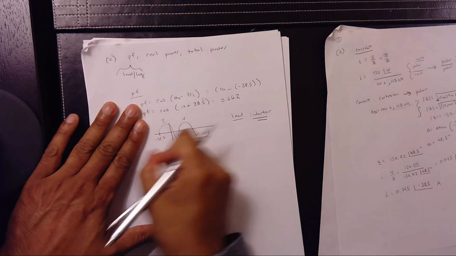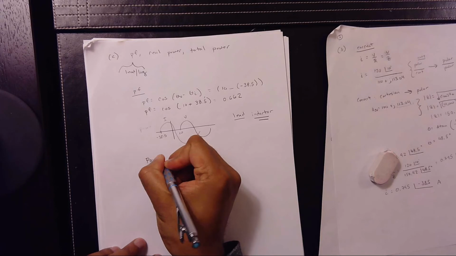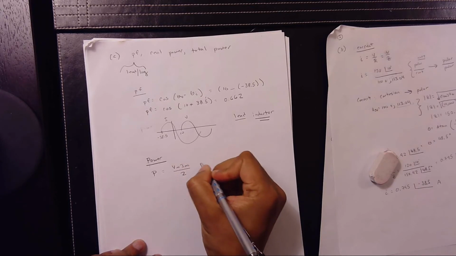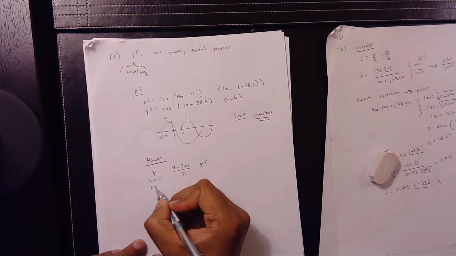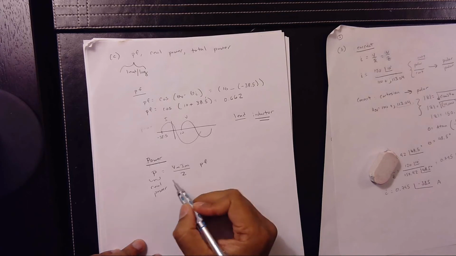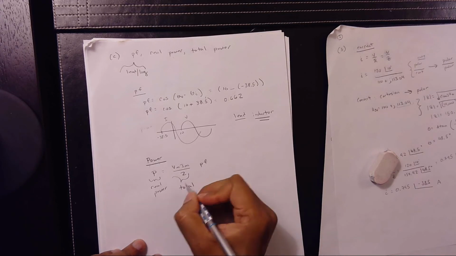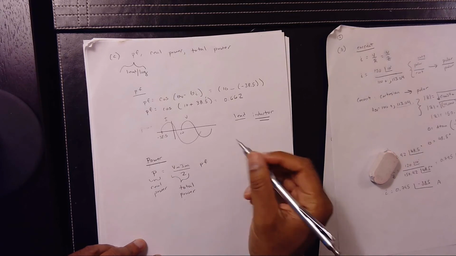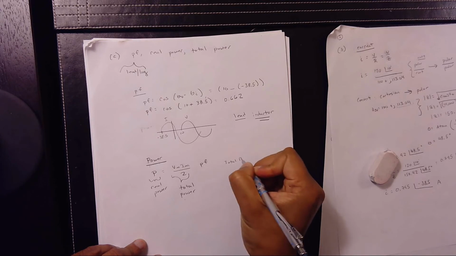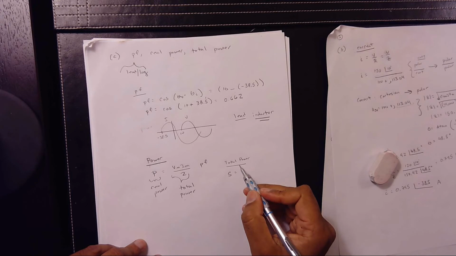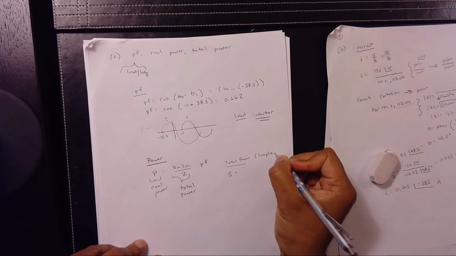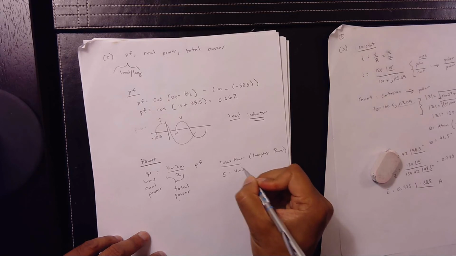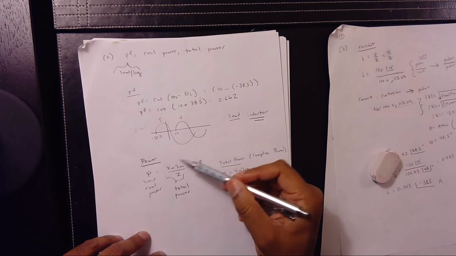So we will do our power calculations and understand what power is about. Power will give us P is equal to VM IM or VP IP times our power factor. Now this is our real power. This is our total power, and that's our power factor. If we want our total power, I'm going to write total, S. By the way, total power is also complex power, the same thing. So our S is now VM IM over 2. No power factor, just here.